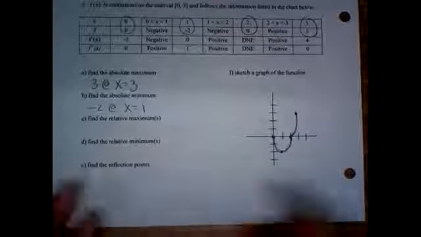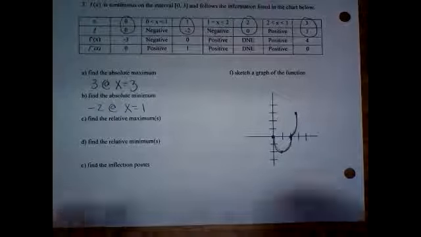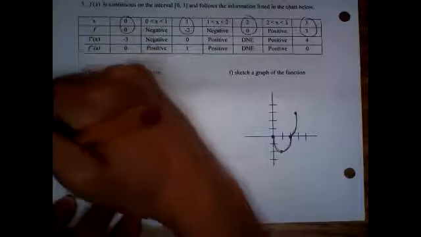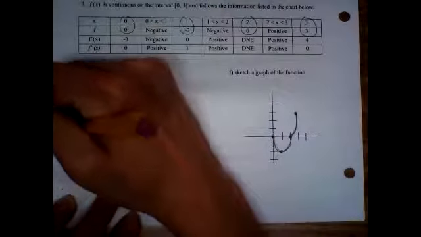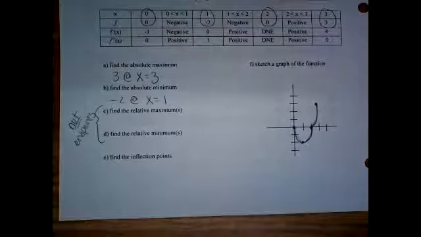Now the relative ones, you can have a point that's both relative and absolute maximum or minimum. The thing is the relative ones cannot be endpoints because an endpoint is not relative to something else. So the relative ones just can't be endpoints. And we might not have any. I think one of these might be none.